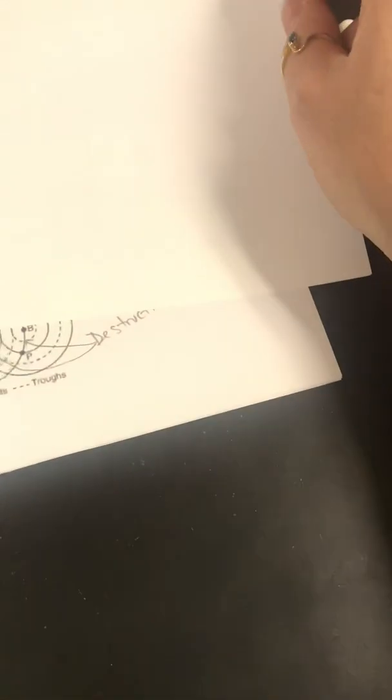Here's what I'd like you to do next. On this next page, which is not labeled, this must be page 5, you're going to do these practice problems. Pause the video and do these practice problems.